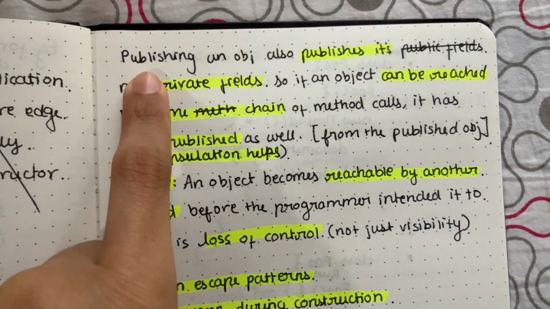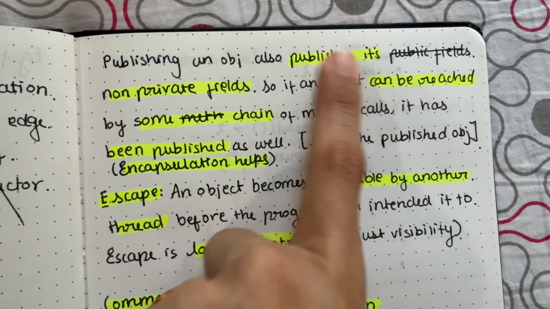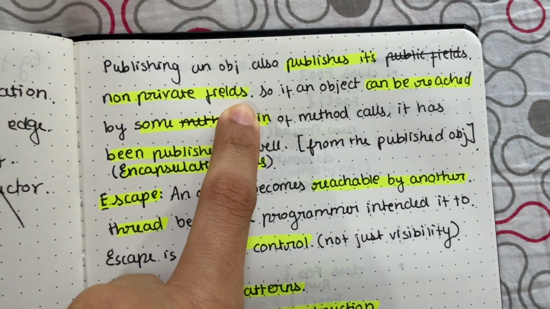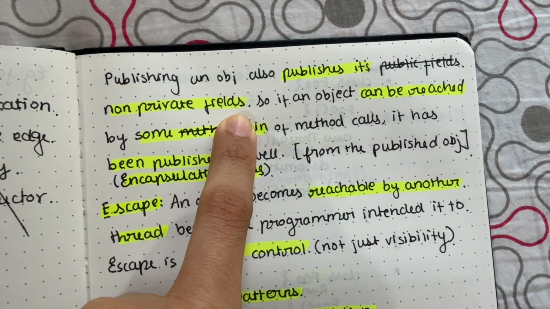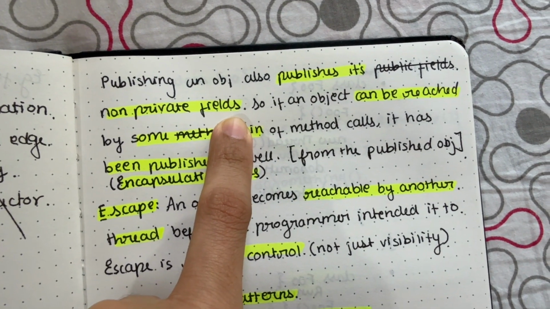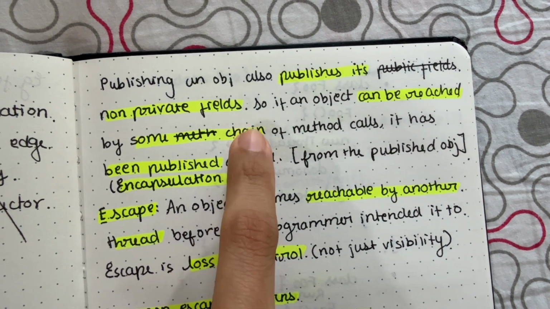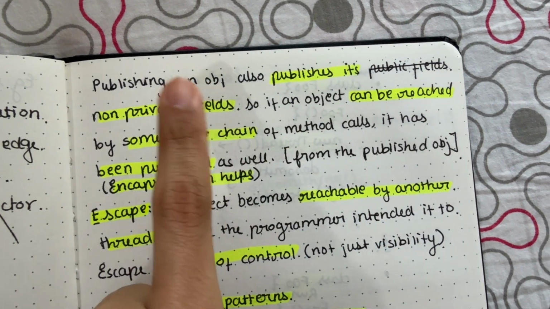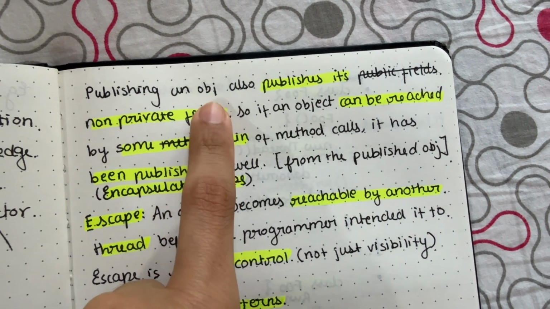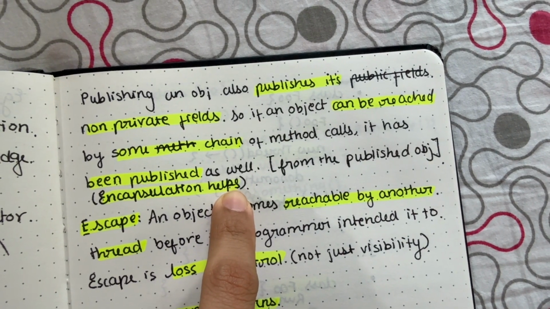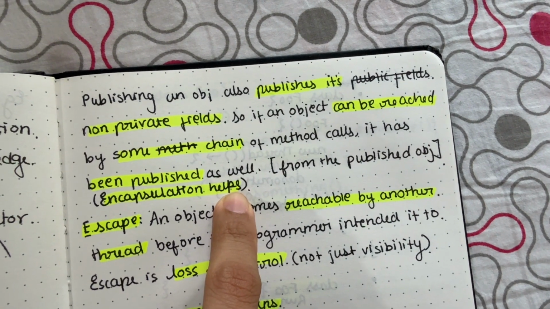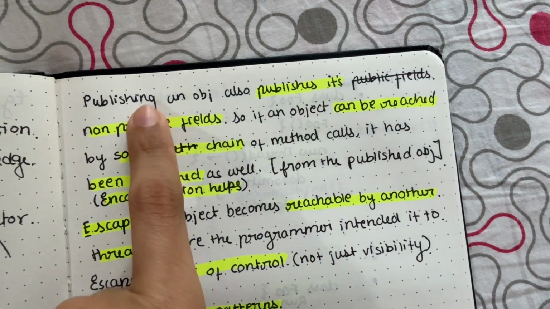Publishing an object also publishes its non-private fields. So if an object is reachable via some chain of calls from your published object, then that object also becomes published. So that's why we need to be careful when we are publishing an object, and that's when encapsulation helps. So if some fields are not required to be public, we should always make them private. That will help us with thread safety.